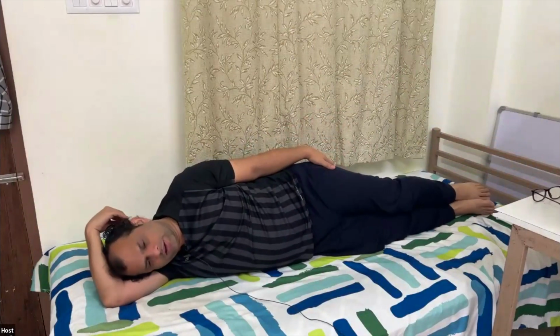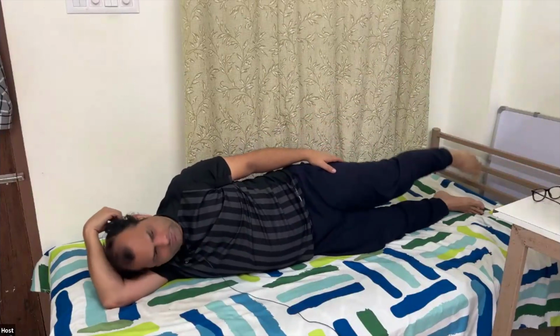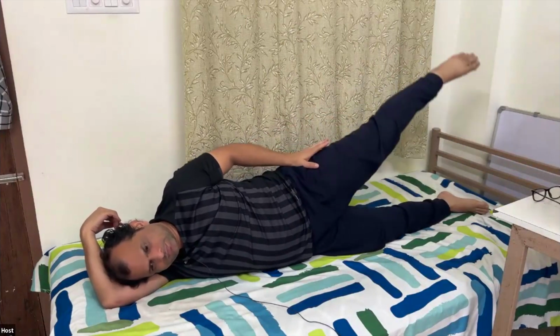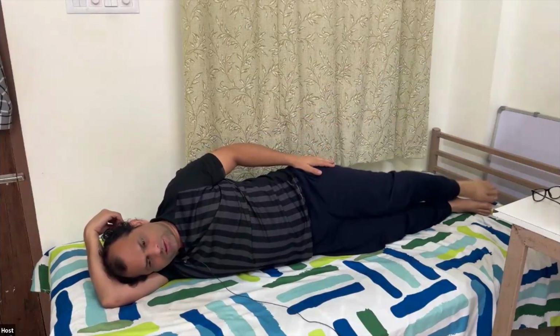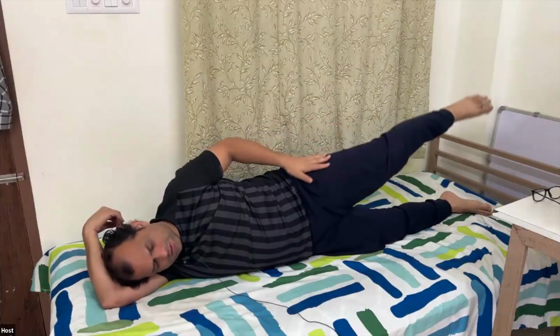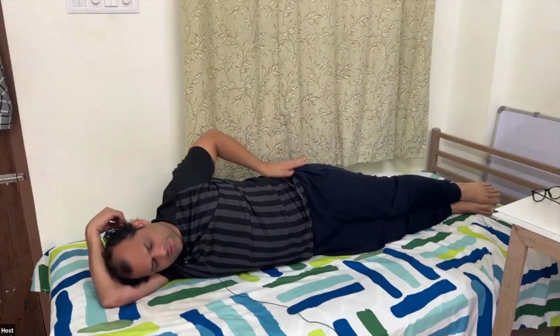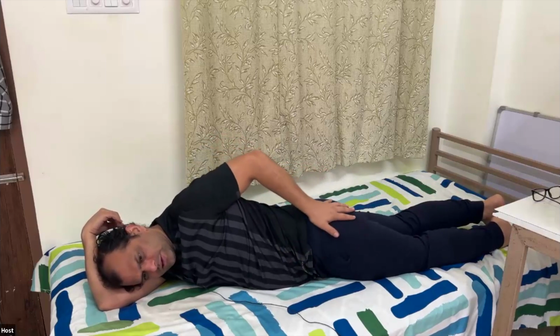Now gently lift the leg up. This is the hip abduction. 1, 2, 3. This movement is done by the tensor fascia lata and the gluteus medius and minimus. Gluteus medius and minimus are here on the side only, a little to the side. It is going like this.